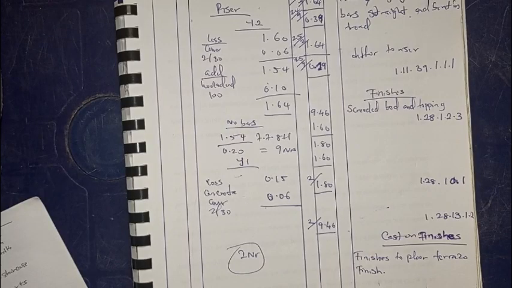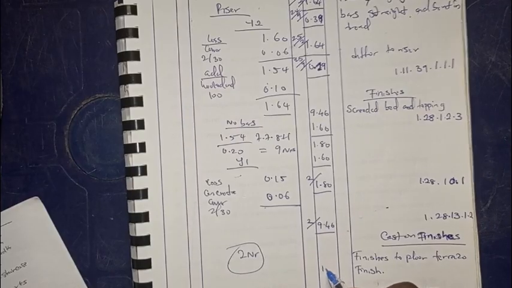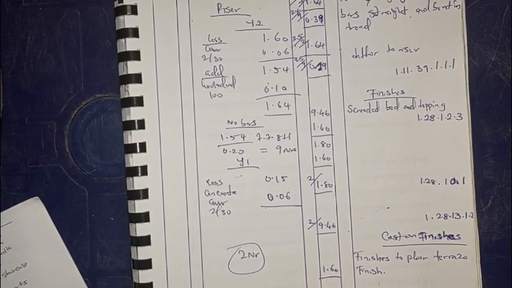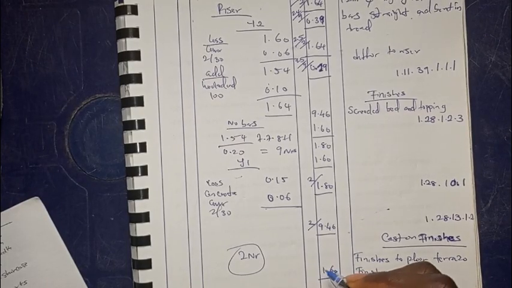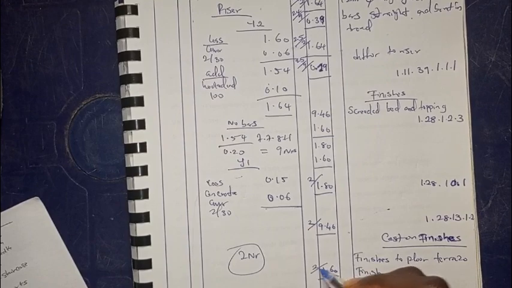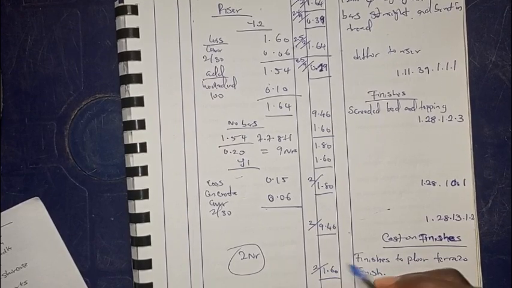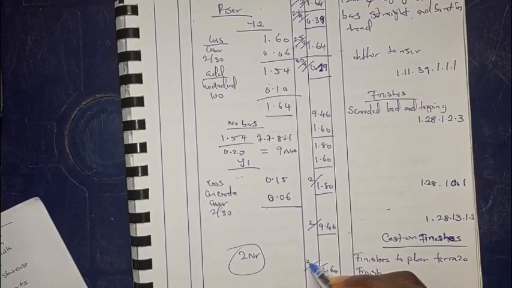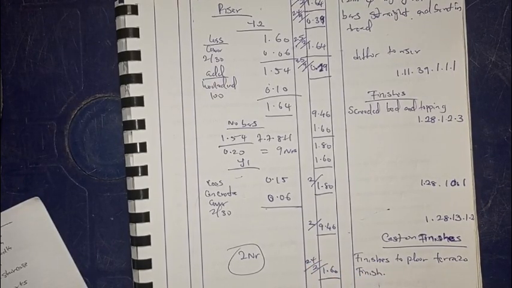And the cast-on finish, so looking at terrazzo floor finish, put it at this 1.60 as for the step, the length. So it's the same thing for the riser. So riser and thread times 24 total.